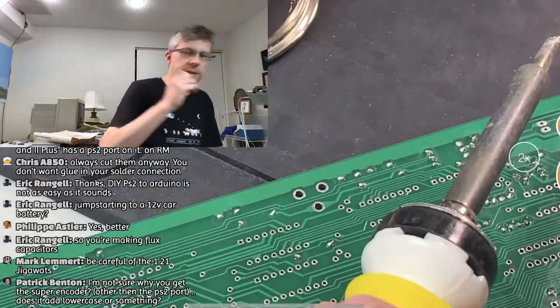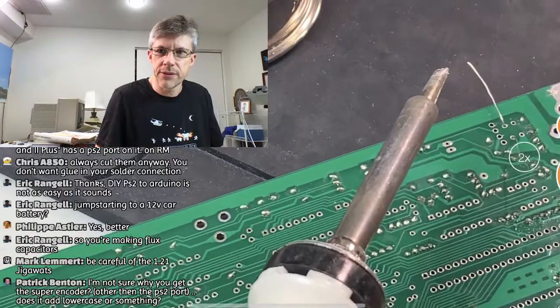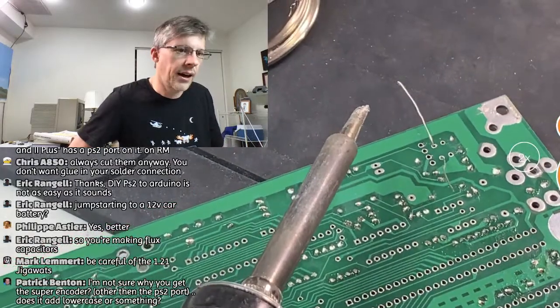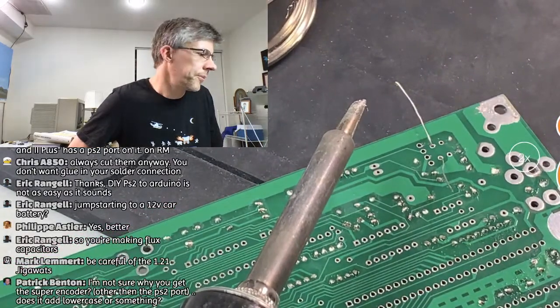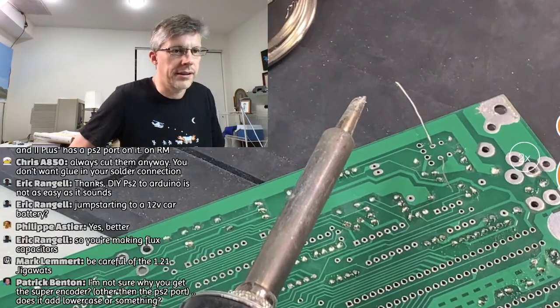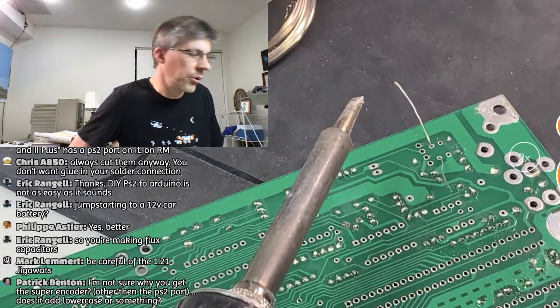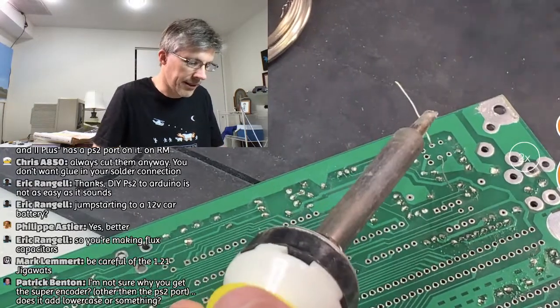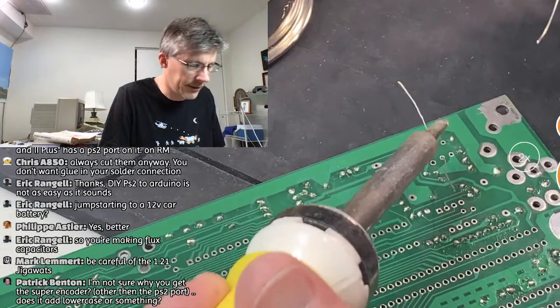But I would strongly recommend, if you're doing any sort of soldering, get some sort of fan to suck it up. The one I have is a Hakko smoke absorber, but you can get anything. Basically it sucks. It's not a fan that blows.